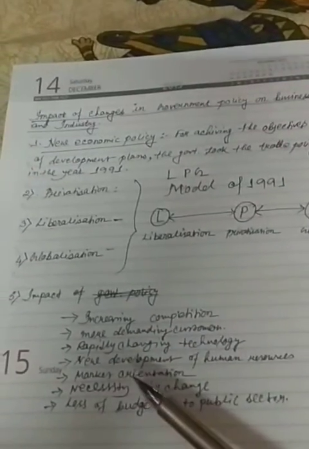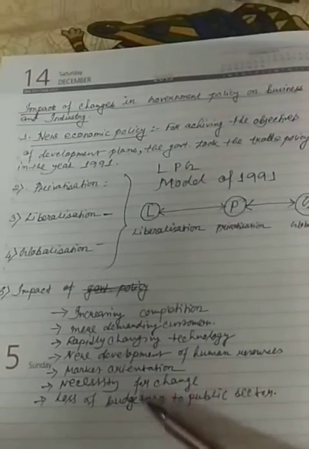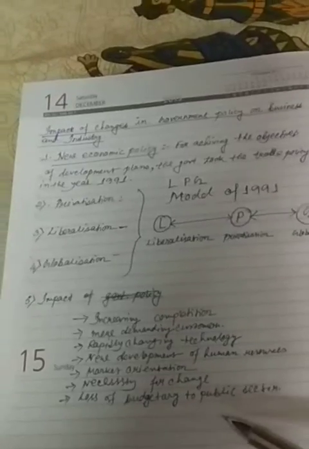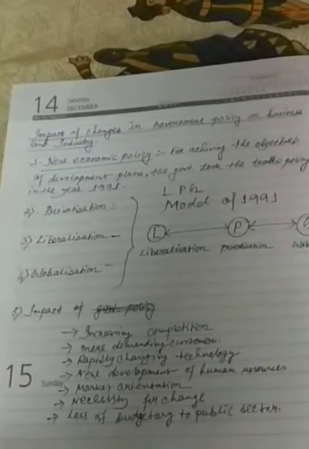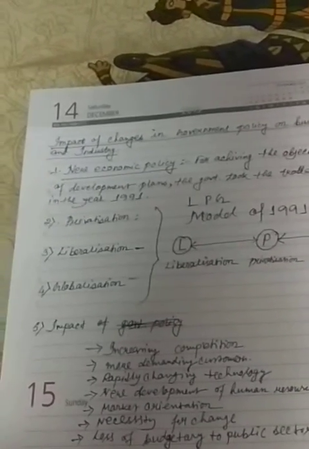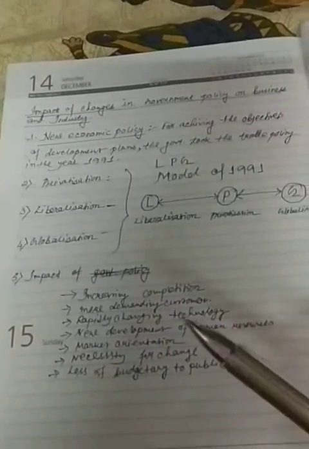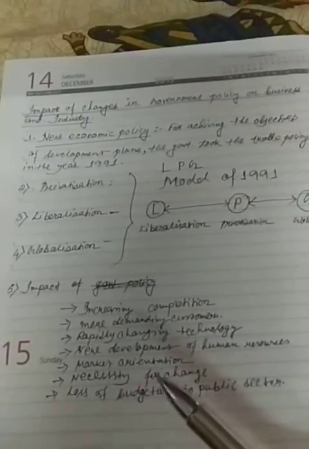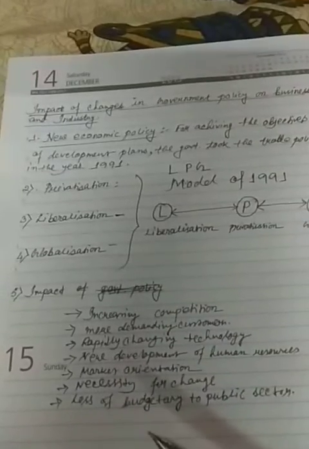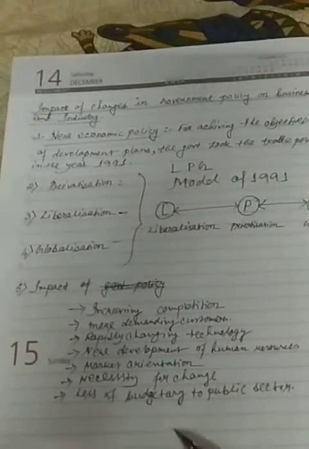Okay, next is necessity for change. Since market forces have become very dynamic and competitive, firms have to change their activities continuously to survive in the market. If they are rigid, if they do not change their activity, they cannot survive in the market. They have to modify and improve upon their existing policies and operations from time to time, as proactively as possible.